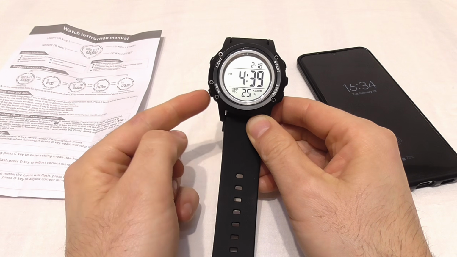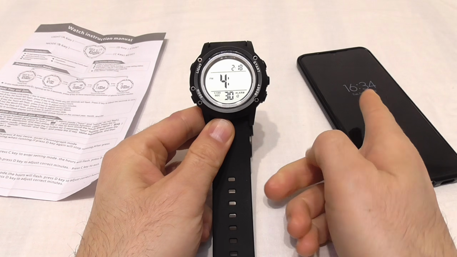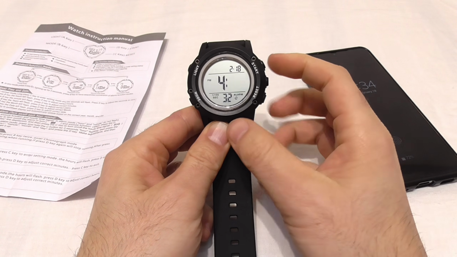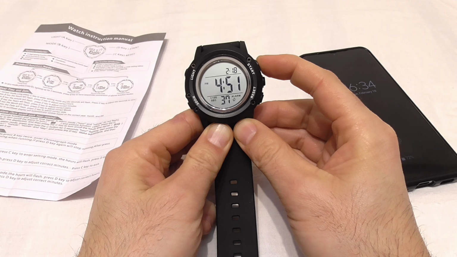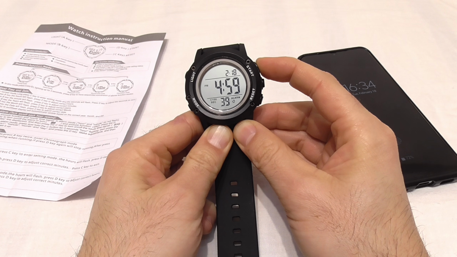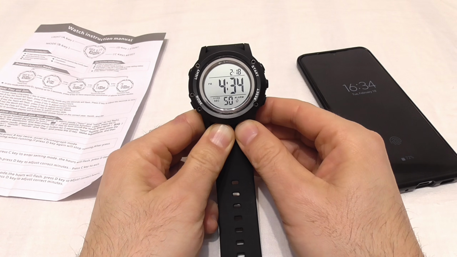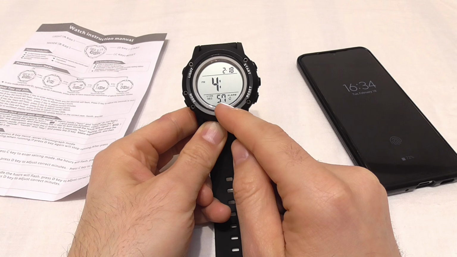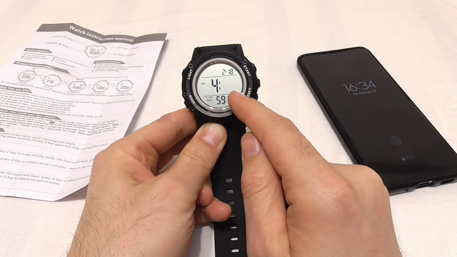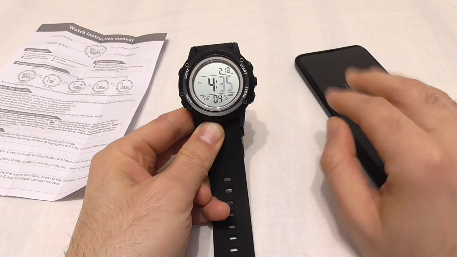Now jump to the next one using this button in the lower left corner. 39, and there is 34. So once again, keep on holding the top right button and set it to 34. 3 and 4. After the second goes past 60, it will already go to 35. Yes, and here it's not yet 35.